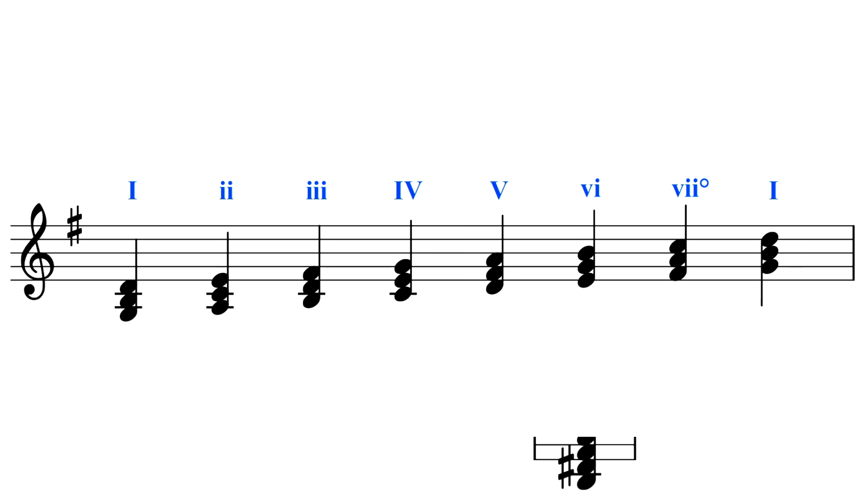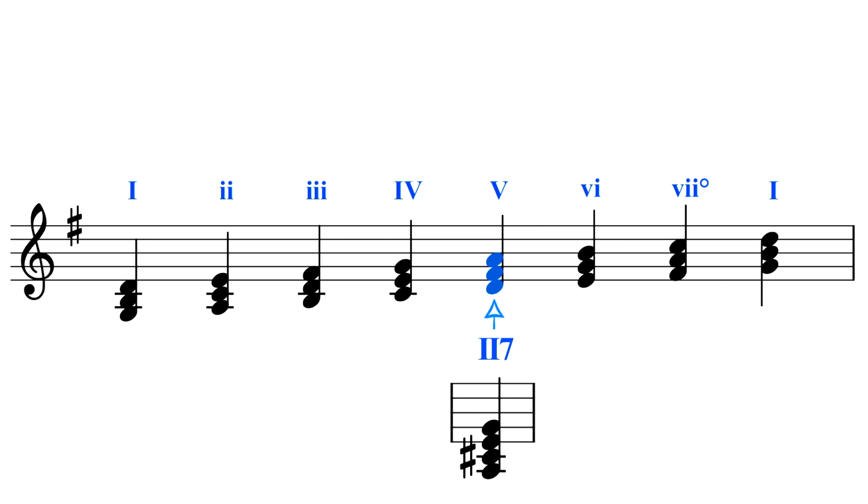But of course, this is only one type of secondary dominant chord. We can use a secondary dominant chord to resolve to any of the chords of the key. If we want to resolve to the 5th chord of the key, for example, we once again just have to use the dominant chord, which is a fifth away from that destination chord. So on this occasion, it winds up being the major version of the 2 chord.